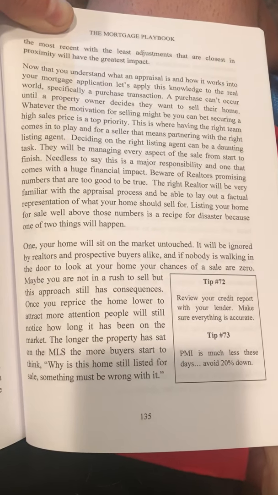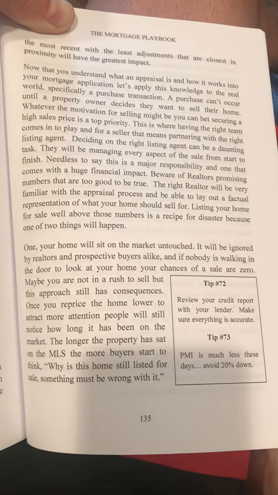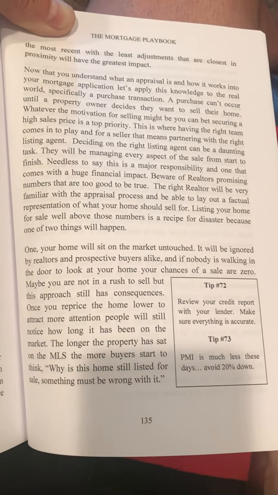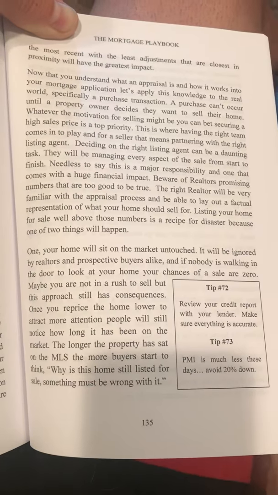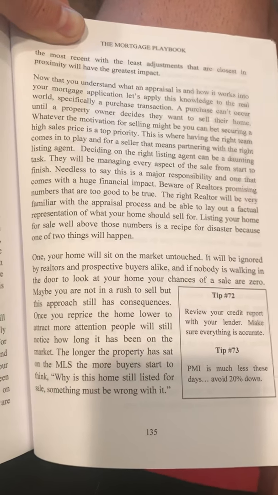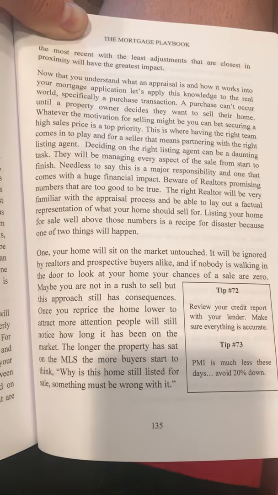Once you reprice the home lower to attract more attention, people will still notice how long it has been sitting on the market. The longer the property has sat on the MLS, which is called the Multiple Listing Service, the more buyers start to think, why is this home still listed for sale? Something must be wrong with it.